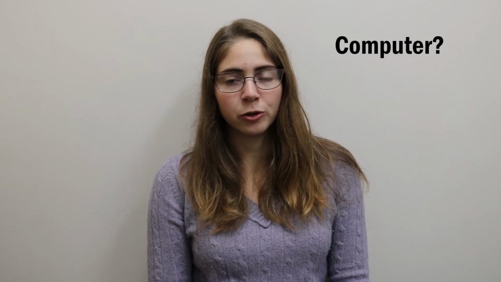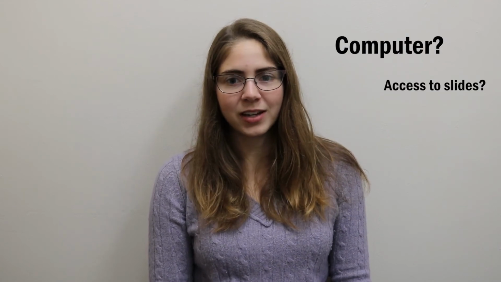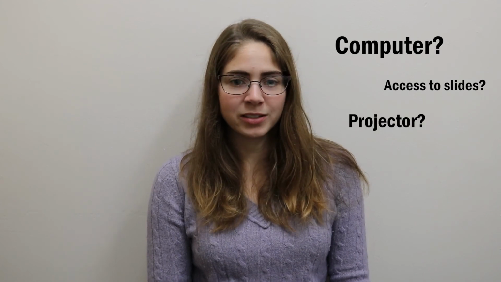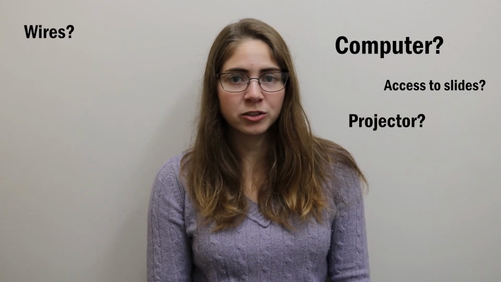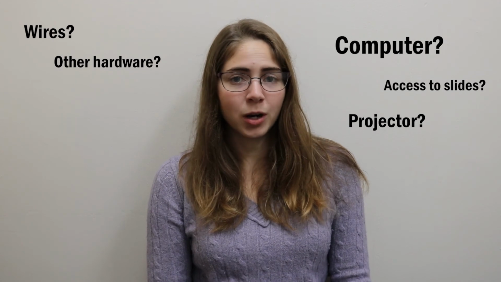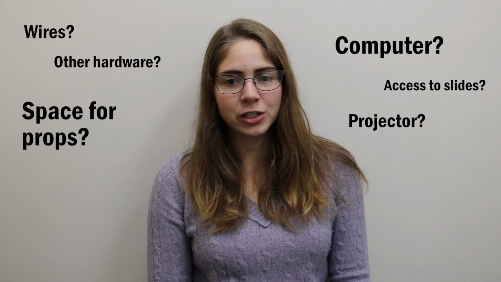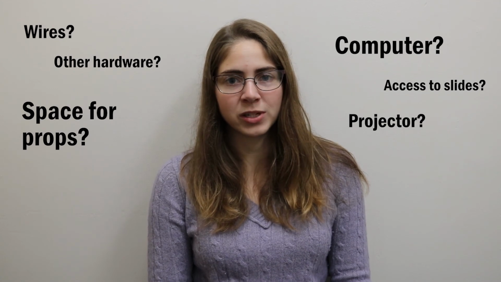No matter what visual aid format you use, the most crucial thing is that you can access it on the day of the presentation. Visit the room you are presenting in ahead of time and take note of what you might need to bring with you. Do you need to bring your own computer? Will your method of access be compatible with the computer provided? How will the presentation be projected, and do you need to bring any additional wires or hardware? If you have props, do you have a space or table to set them down? These are crucial considerations when choosing the best visual aid for your presentation.